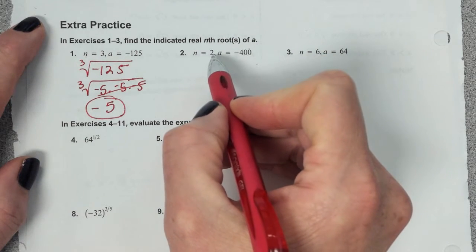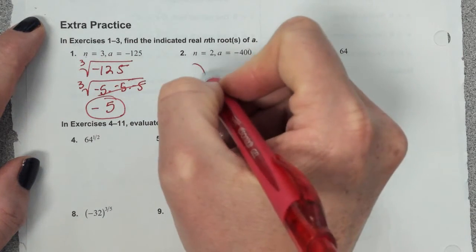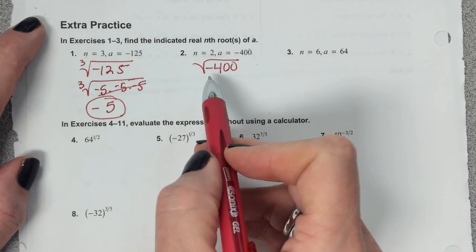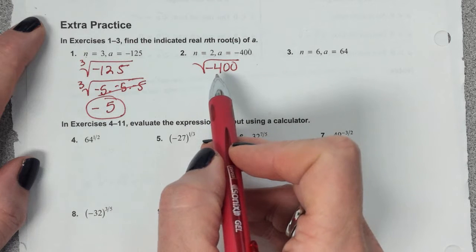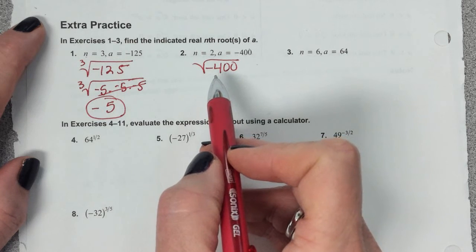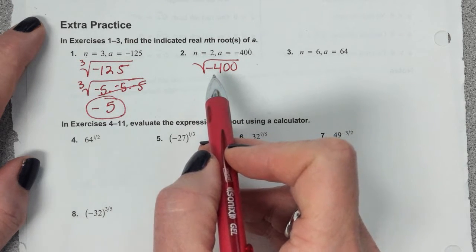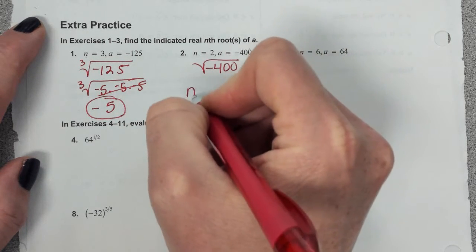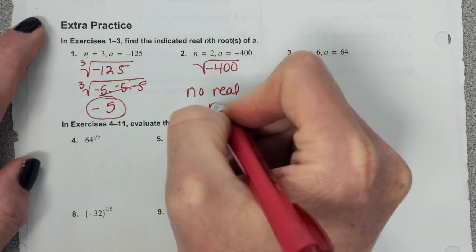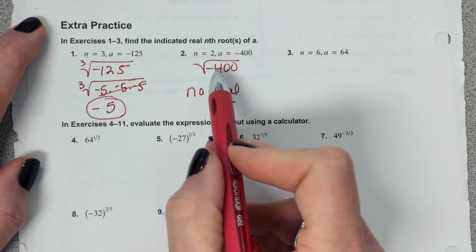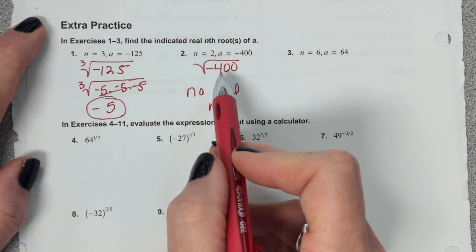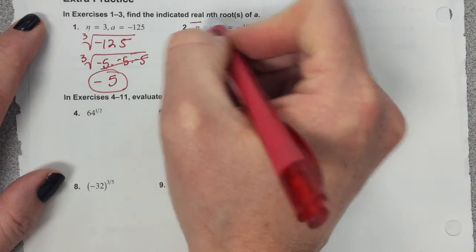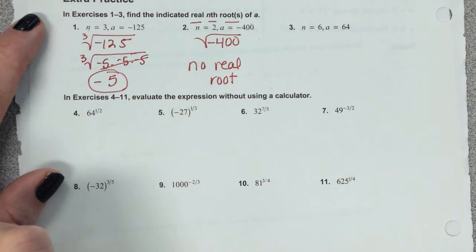The next one, we have the second root, so that just means the square root of negative 400. Is there any number that we can multiply by itself and get negative 400? No. If we do negative 20 times negative 20, we're going to get positive 400. So this actually has no real root. We could say the answer to that is 20i, but there's no real root, and it's asking us to find the real nth root. Okay?